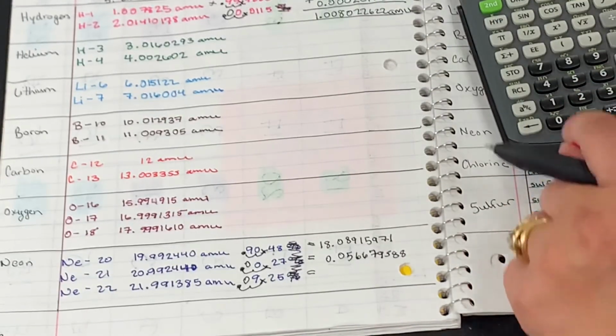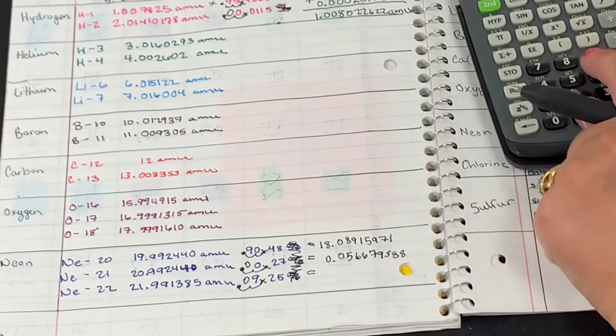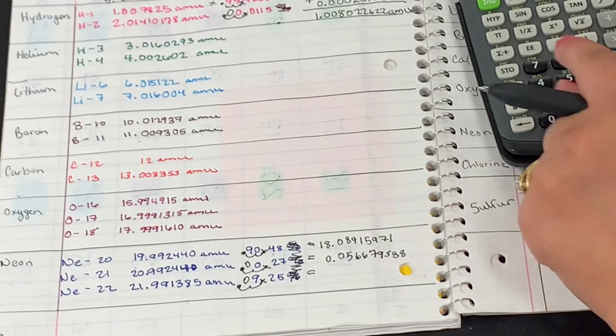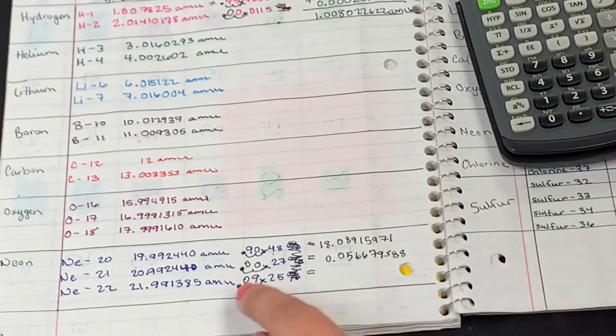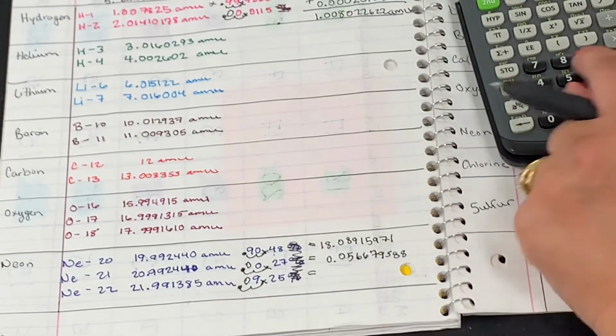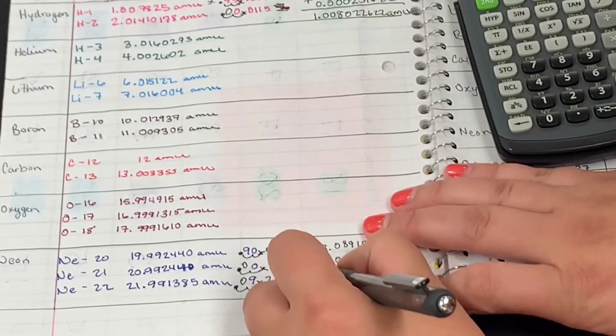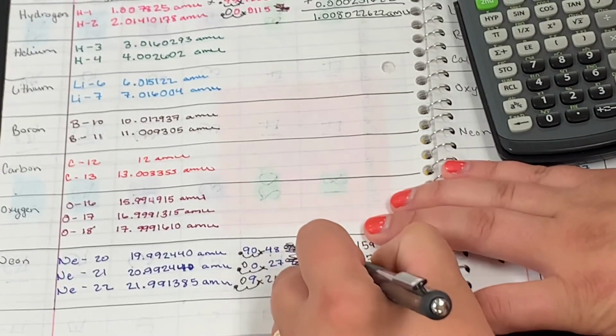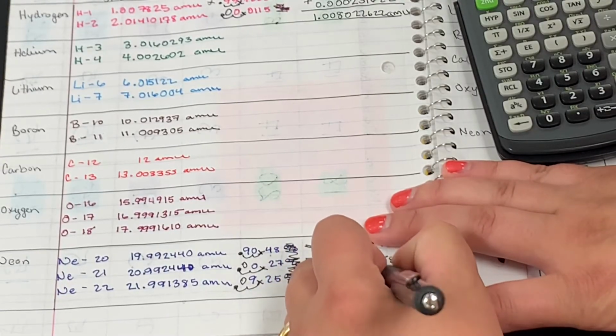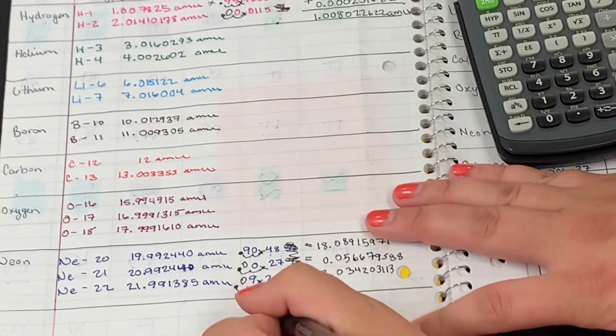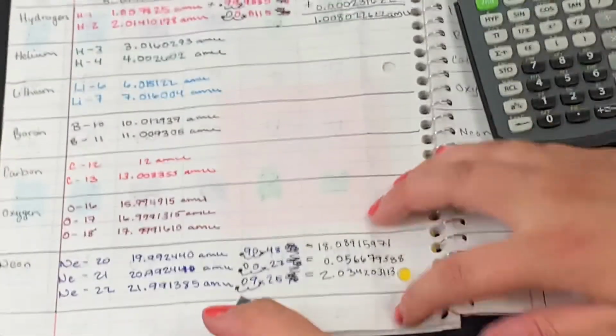And then for neon 22, we have 21.991385 times our abundance of 0.0925. That gets us 2.034203113. The last 2 steps are to add together and put our unit.